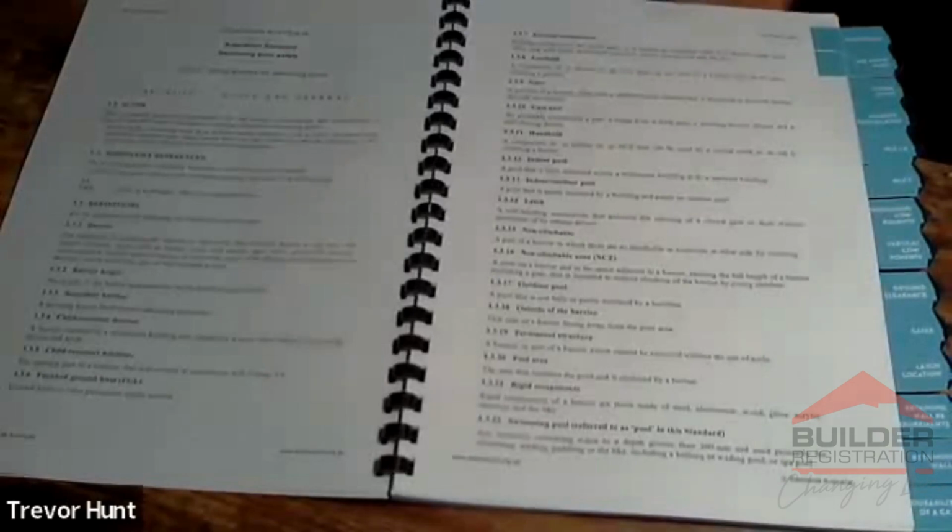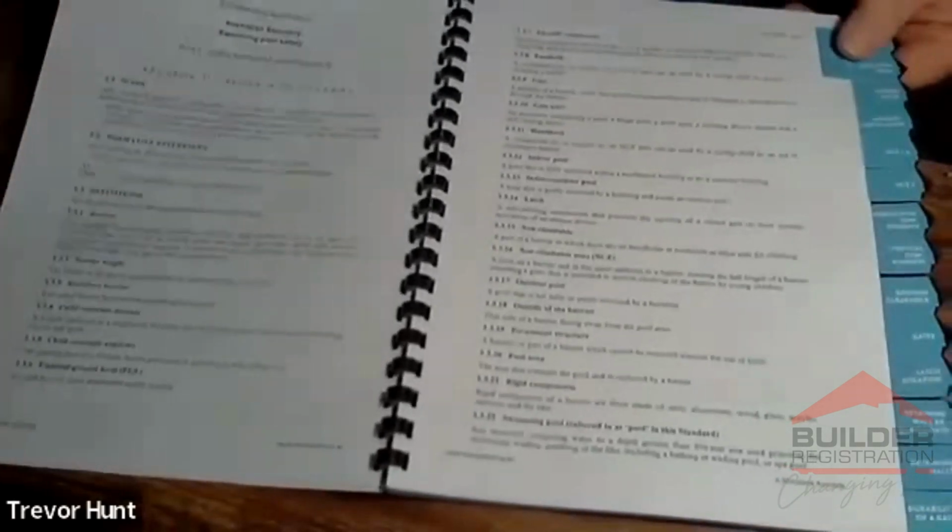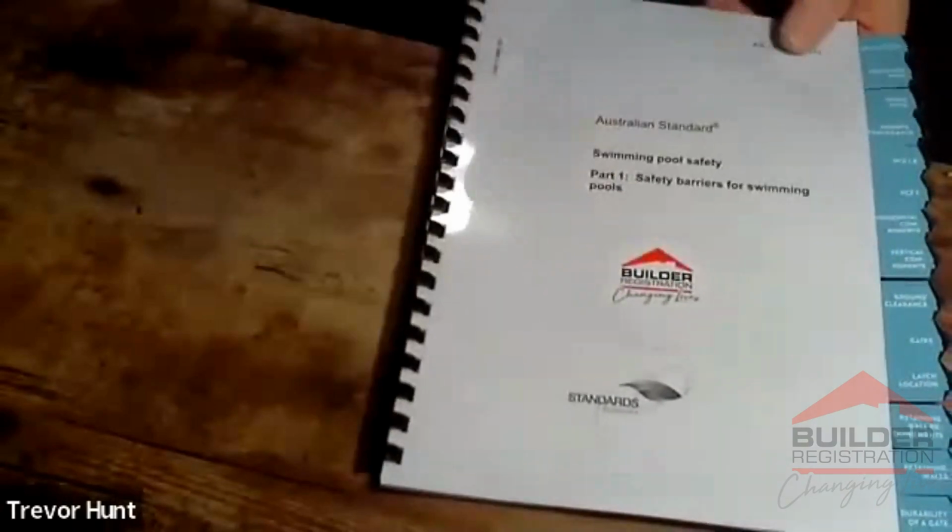So that finishes our swimming pools. Nice and easy with that particular one. So that's our swimming pools all taken care of.